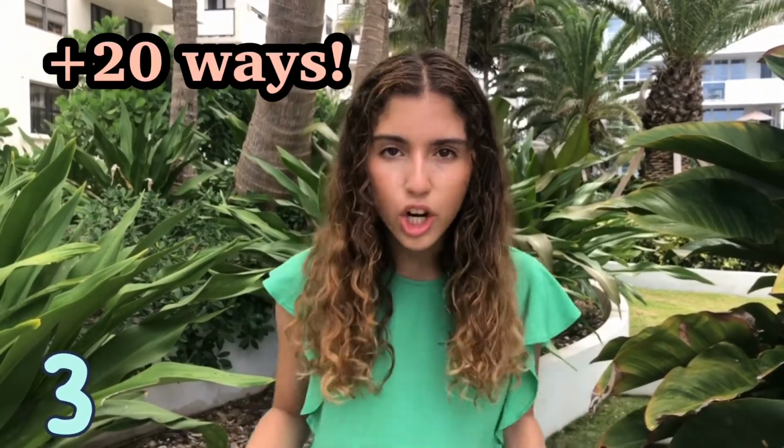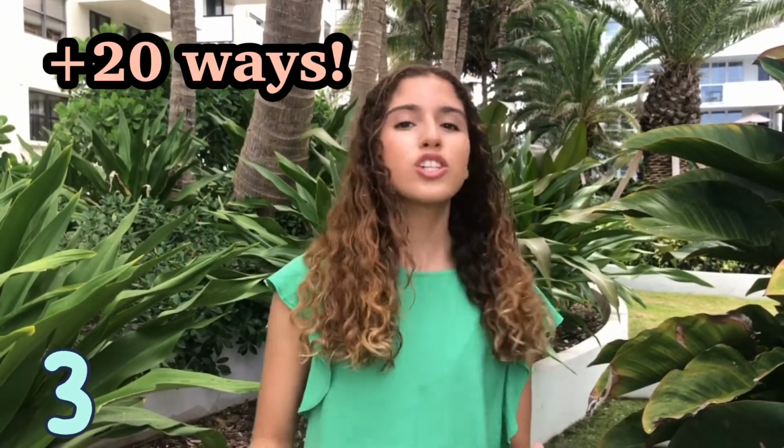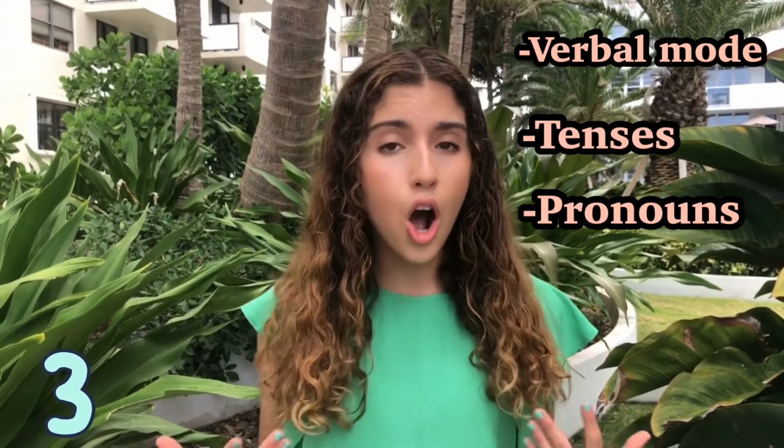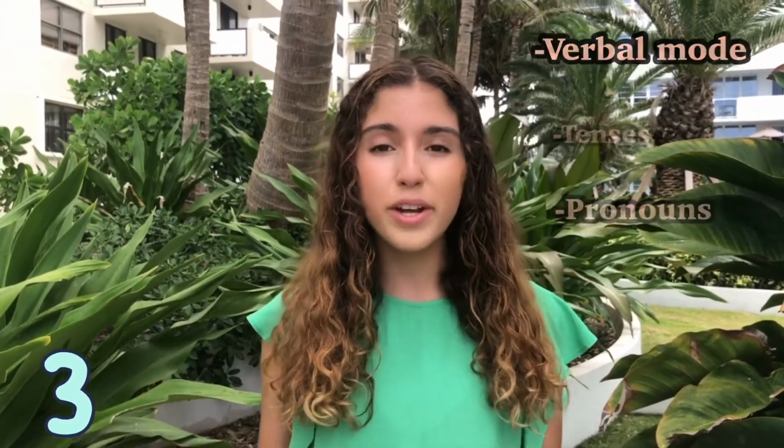The third difference is that in Spanish, there are a lot more ways to conjugate a verb. In Spanish, there are over 20 ways to conjugate. Why? Well, because there are multiple factors, like verbal modes, tenses, and pronouns. Of course, you don't have to know all of them, but at least know them because you might hear them on a daily basis and it's good for you to understand.